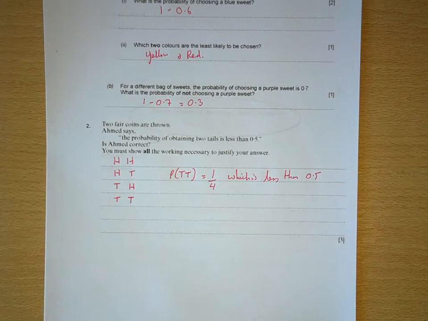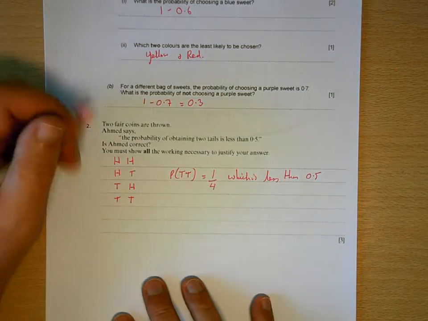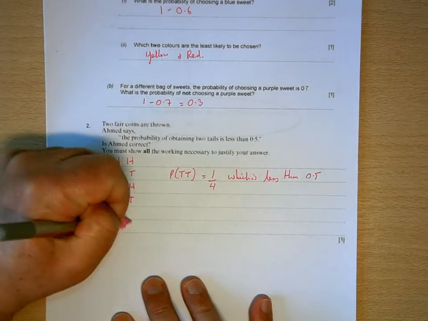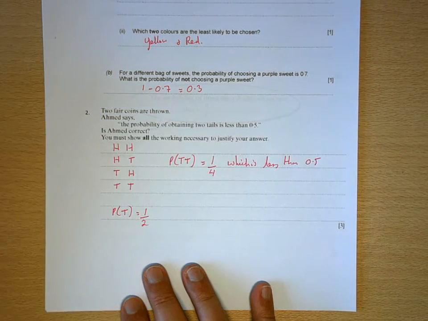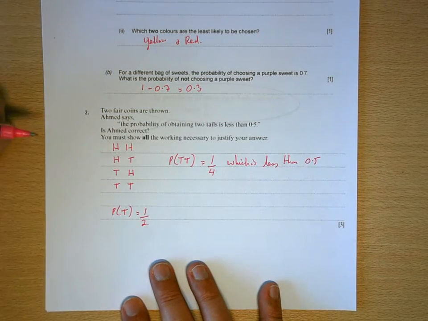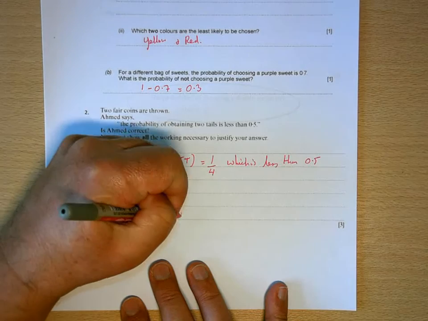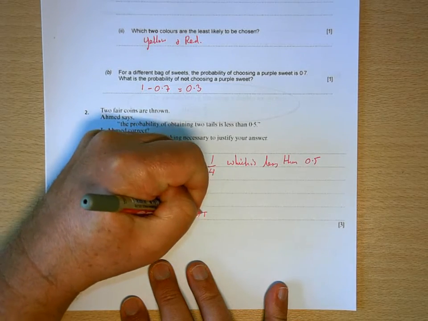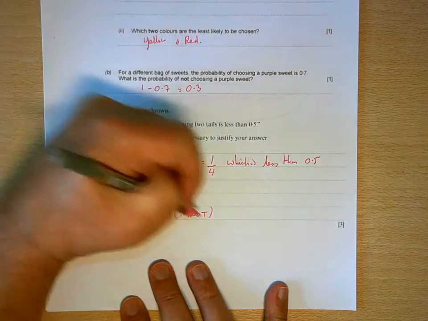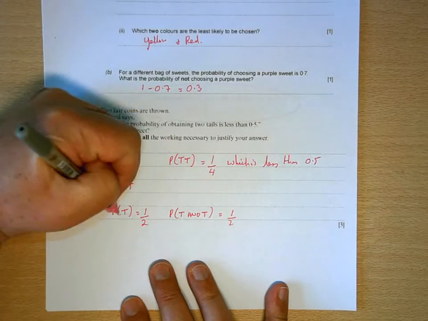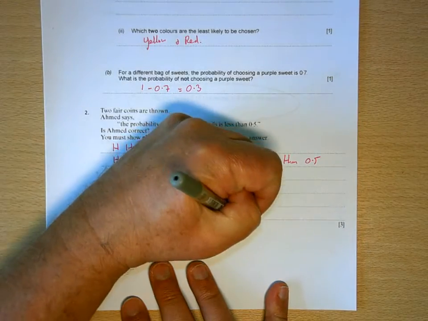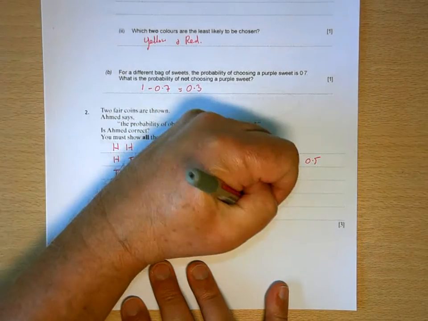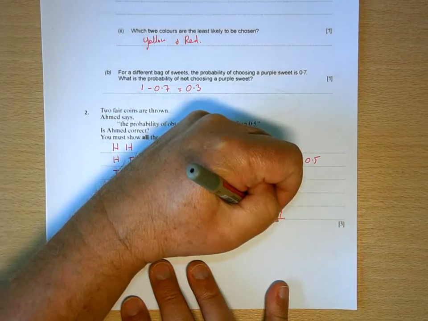So he's correct. But now we know about anding and oring, there's another way we can do the same thing. We know that the probability of getting a tail when you flip a coin is a half. It's either a tail or a head. So the probability of a tail and another tail would be the probability of getting a tail and, which means times, the probability of getting a tail, which is 1 over 2 times 1 over 2.